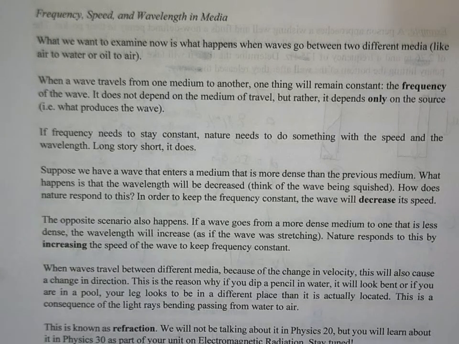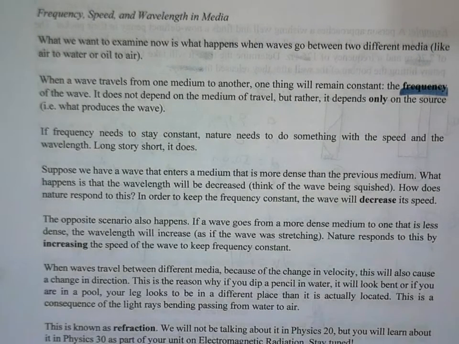So when a wave travels from one medium to another, one of its properties stays constant, and that is the frequency. The frequency of a wave does not change as it travels between media. There's a really advanced explanation for that. The high school level one, we're going to keep it simple. Frequency is only dictated by the source. So whatever produces that wave is going to govern its frequency.